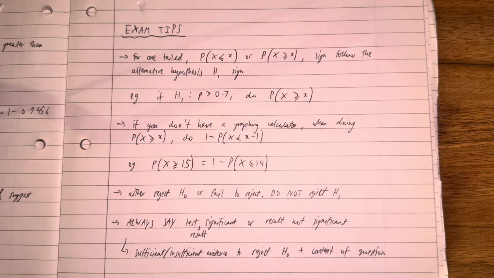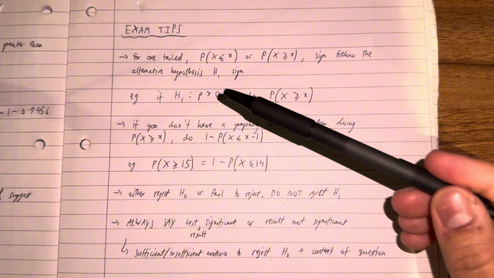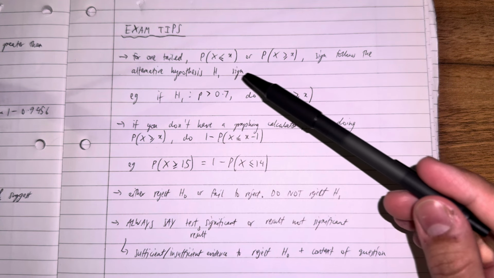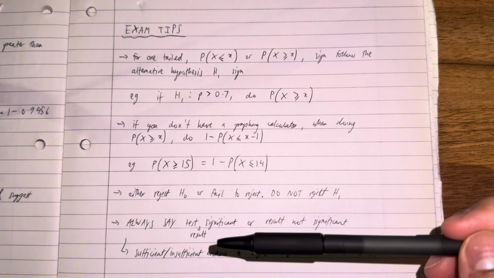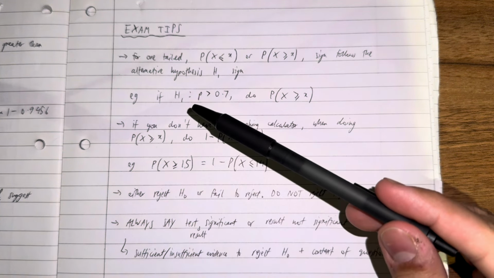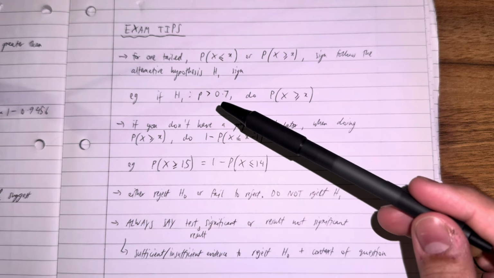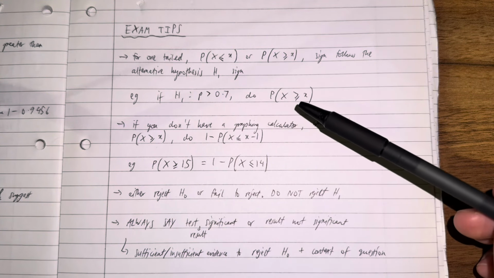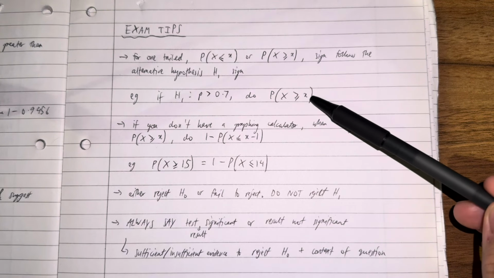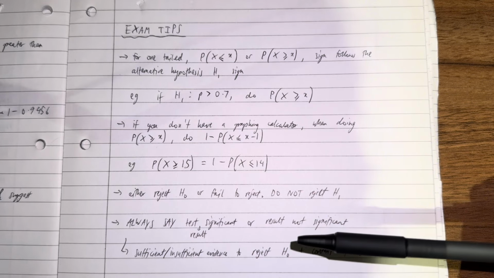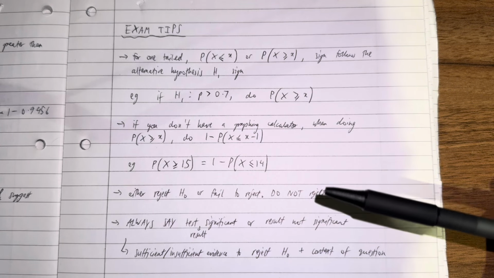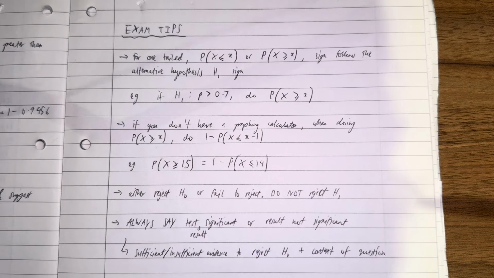So here are some exam tips to keep in mind just to finish off the video. For one-tailed tests, when doing P(X is less than or equal to) a certain number or more than or equal to a certain number, the sign will always be the same as in the alternative hypothesis. So for example, if your alternative hypothesis is P is more than 0.7, then you'll do P(X is more than or equal to) the number. And this number, small x, will always be the same as the number of successes they told you about in the question. So for example, if it's a sample of 40 and you got, say, 7 people winning something, then you put 7 into your x.